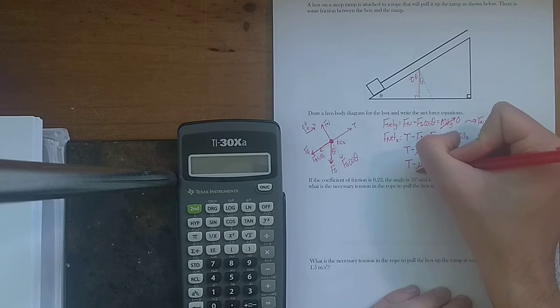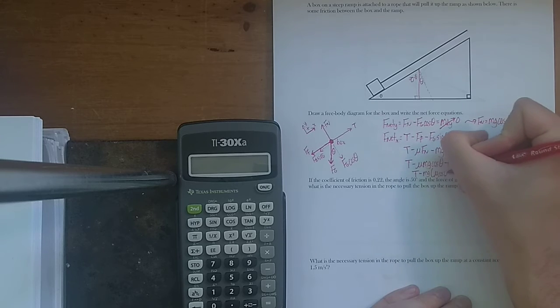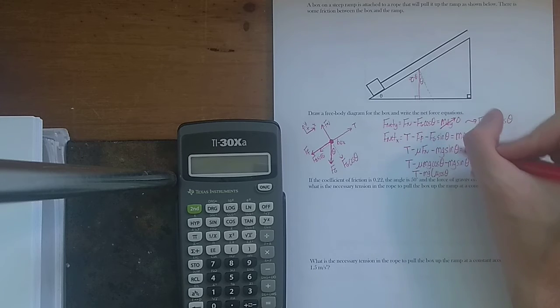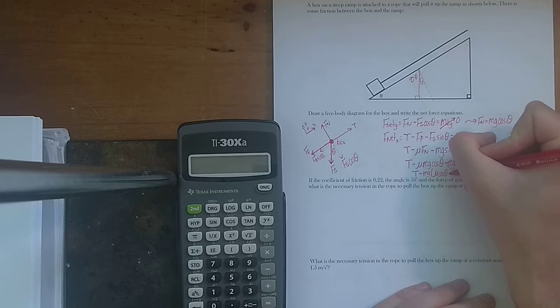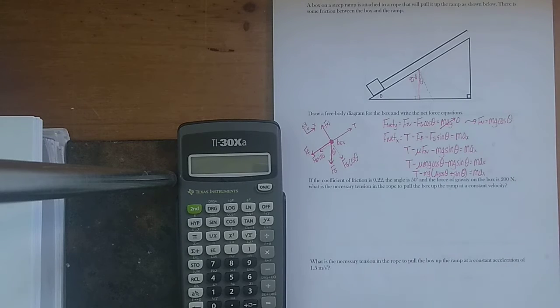So I could write this, and you don't have to do this, but this is my tendency, as T minus mg, in parentheses, mu cosine of theta. If I multiply that back in, I get minus mu mg cosine theta. And if I took the negative mg out, I'm left with just sine theta, and parentheses, equals max. You don't have to do that, but my preference is to pull things out as much as possible.